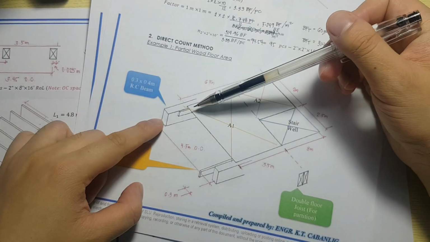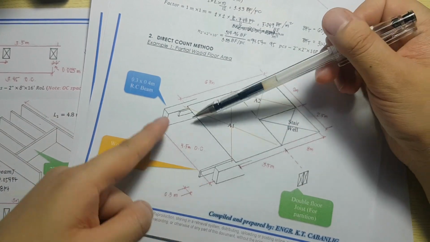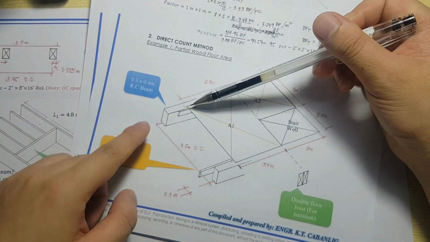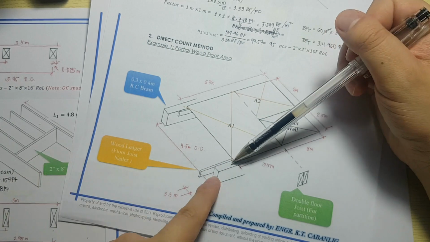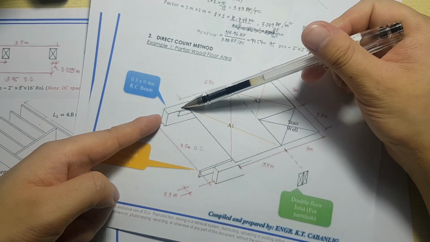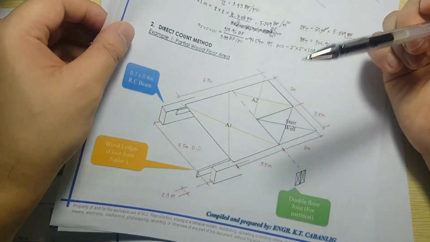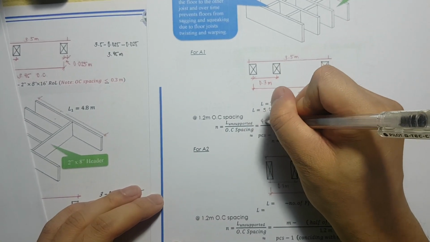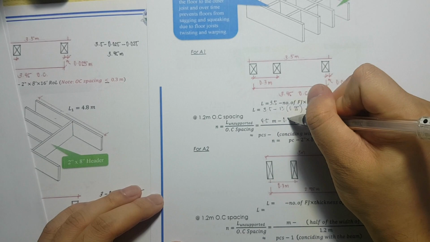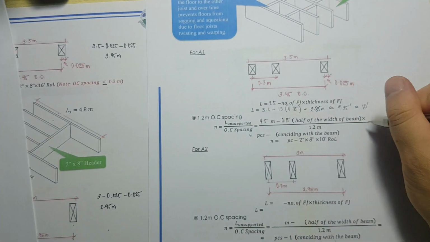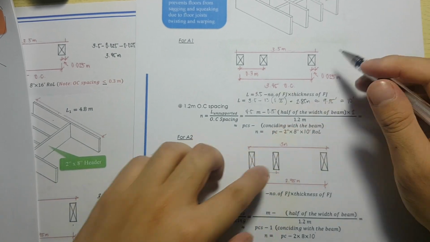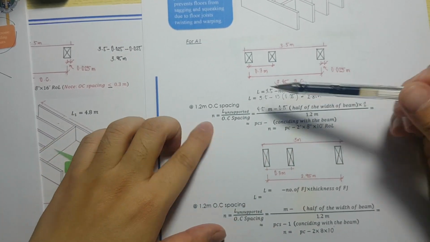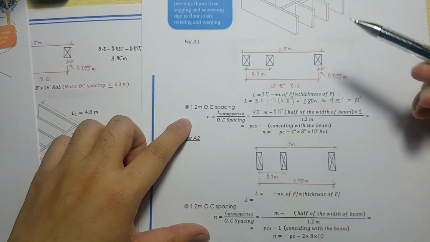Our unsupported length is the length that is not being supported by the column. So that would be 4.5 minus half of the column here and minus half of the column here. So that would be 4.5 meters minus 0.15, kalahati times 2 kasi dalawa sila. Okay? Divided by an on-center spacing of 1.2 meters.